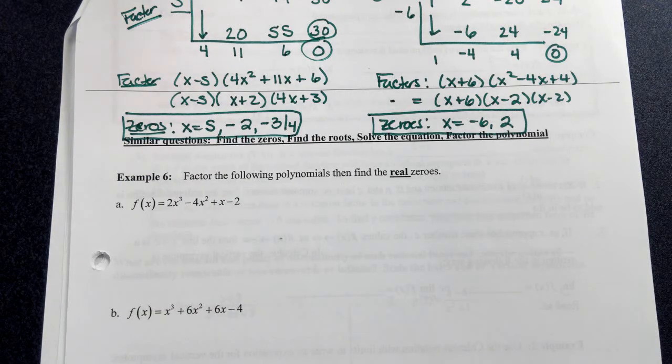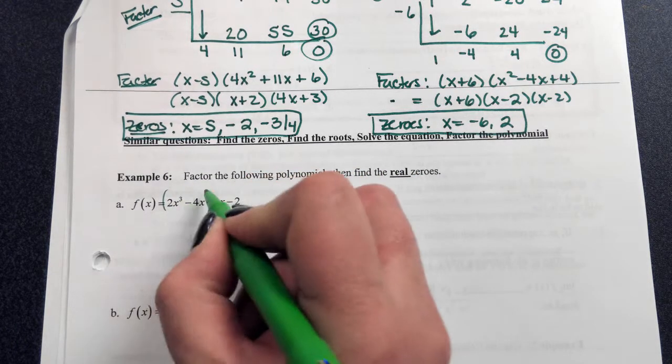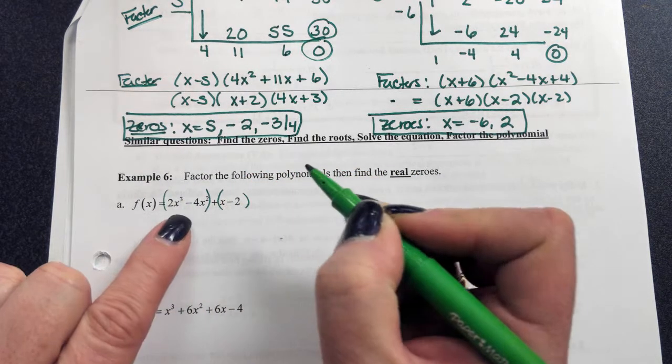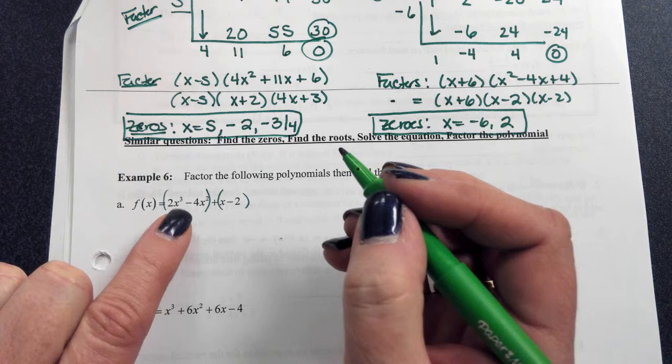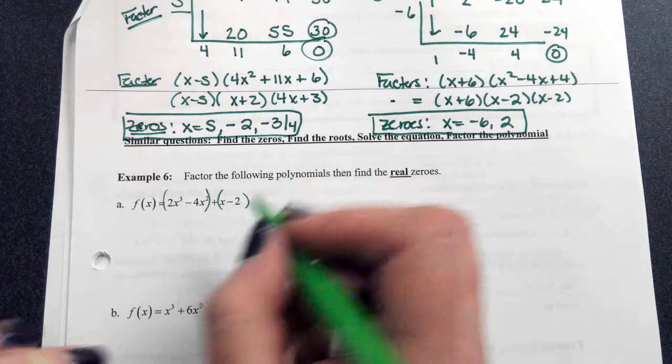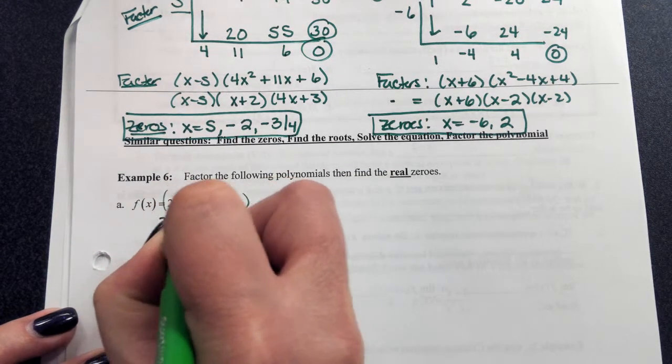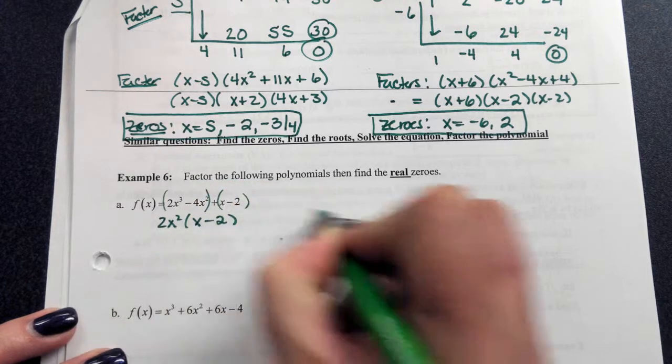Don't forget, don't immediately jump and think you have to use the synthetic division to start. What method of factoring, before I can jump to synthetic division, what method of factoring could I try to do on this that you already know? You got 4 terms. Grouping. So don't forget to always check with something you already know. See if grouping works. So what GCF can I factor out of the first set of parentheses? I can factor out a what? 2x squared. And that's going to leave me with an x minus 2.